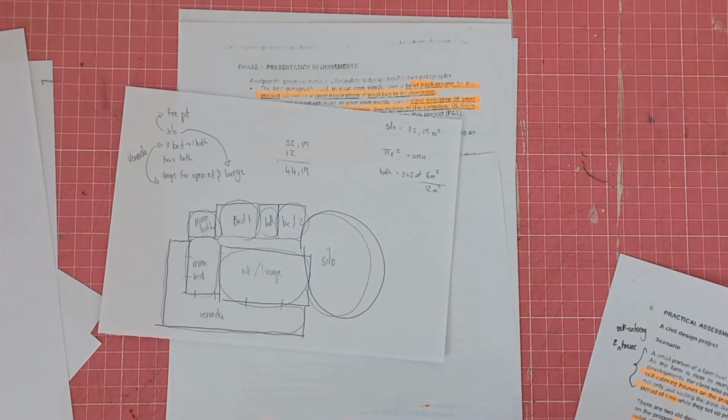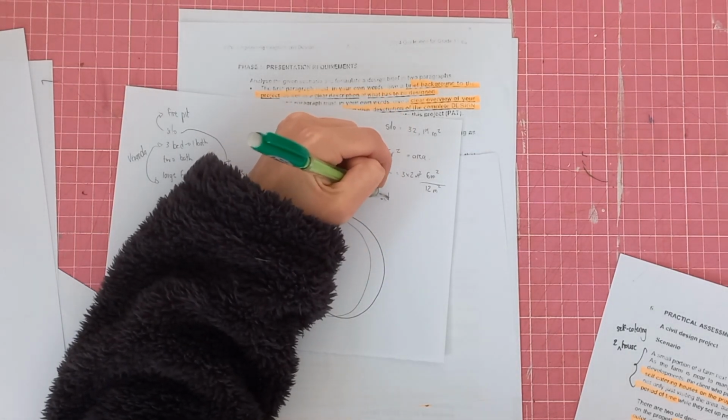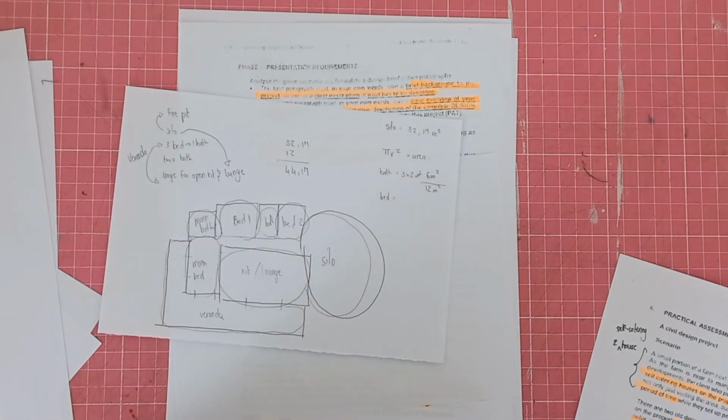Then bedrooms. A good area could be 3 by 3 for the 2 little bedrooms, because it's being used as a short-term rental, like a hotel, an Airbnb kind of setup by the sounds of the PAT scenario. So you don't really need an incredibly large bedroom, just a small space that will work for a short term is perfect.